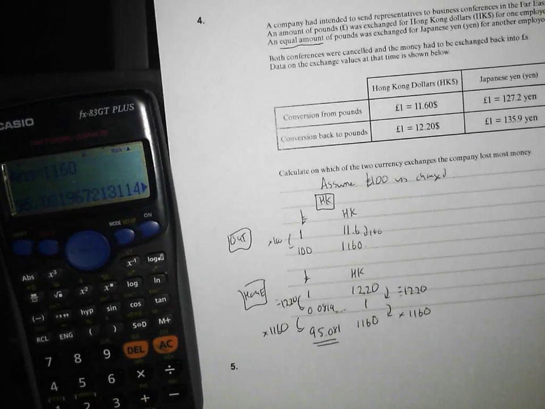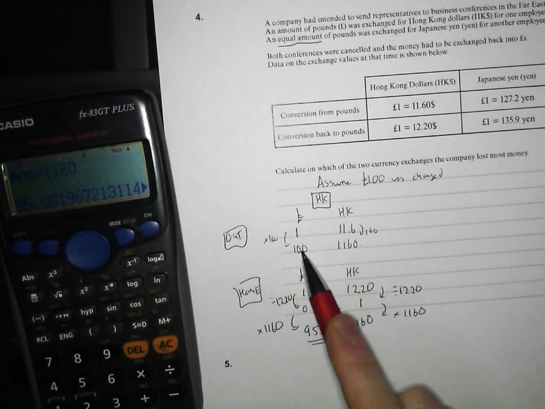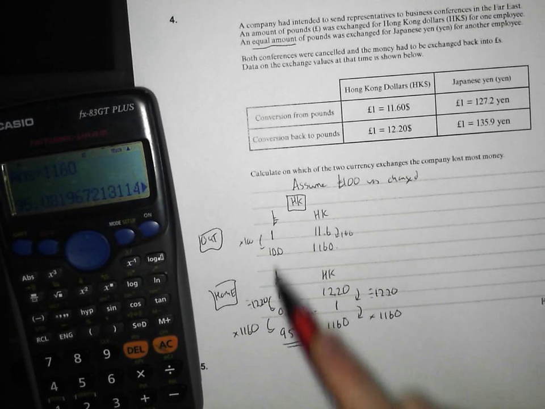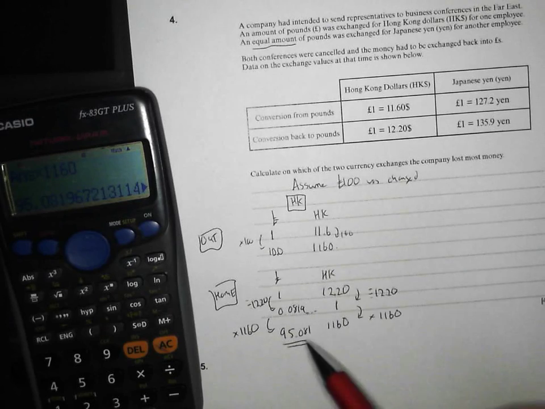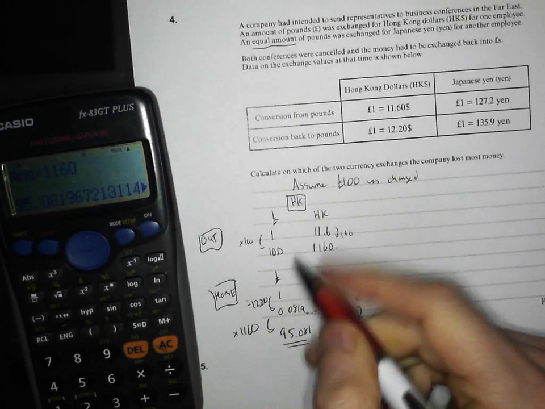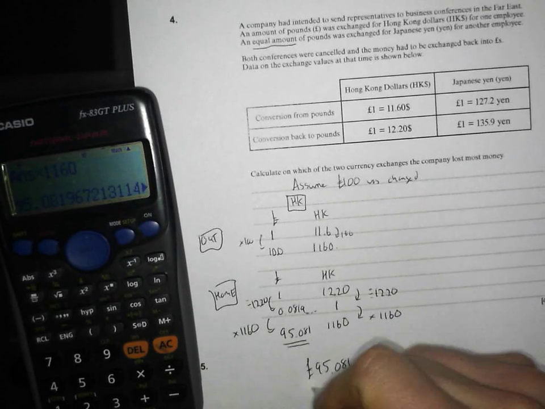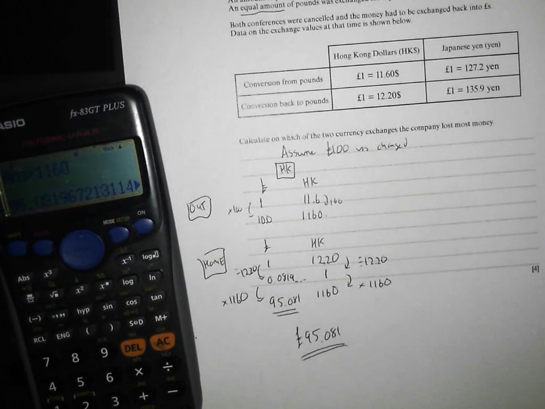Now that's good for a few reasons. Firstly, remember he started off with 100 quid, and so 95 and 100 are fairly close. But secondly, they've lost money on this transaction, which is what we expected to happen because it told us in the question. So he's back with £95.81.